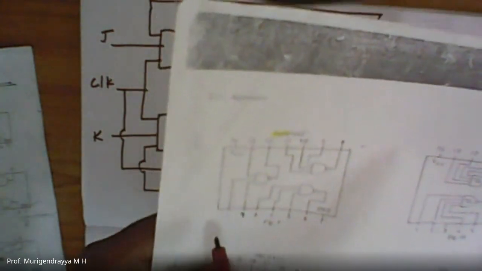I will draw here for you to see the clear diagram for the 2-input NAND gate for your reference. If you are able to see the screen, right? See the 2-input NAND gate here. So what is the pin number for the 2-input NAND gate? Input pins are 1, 2, 13 and 12 is the output.